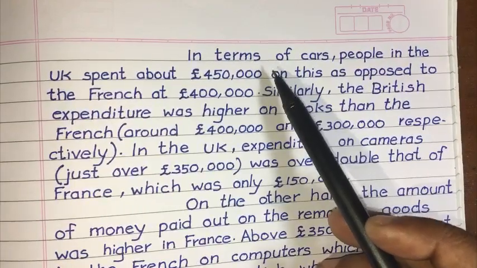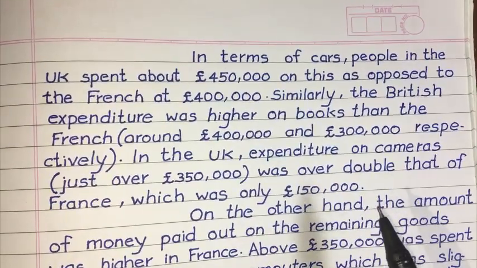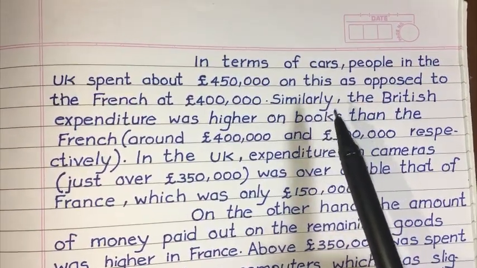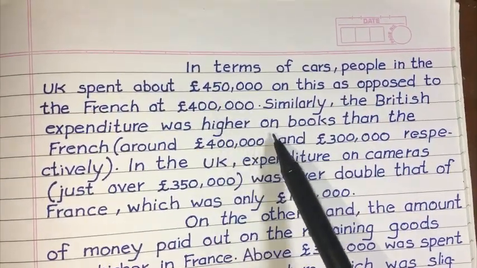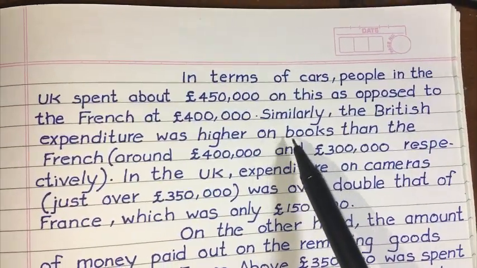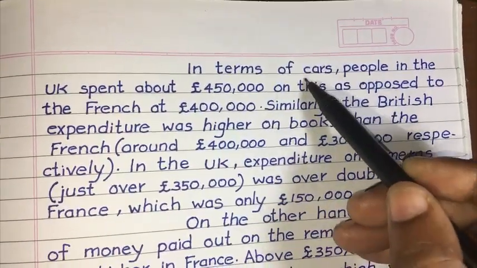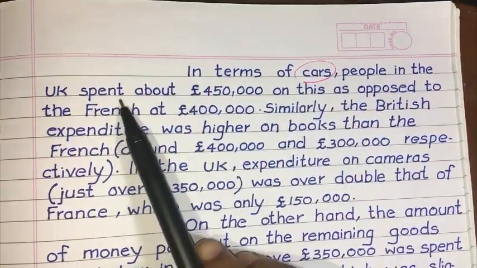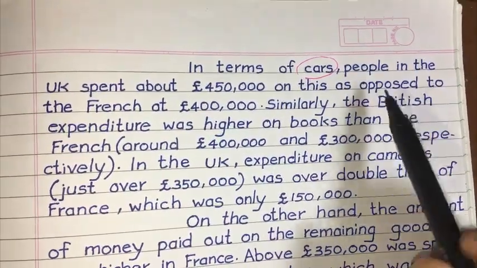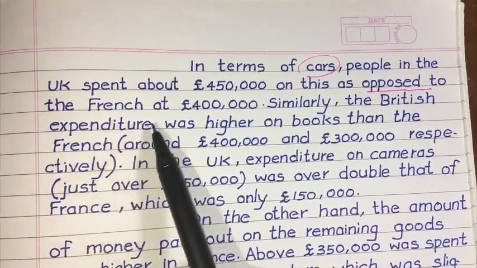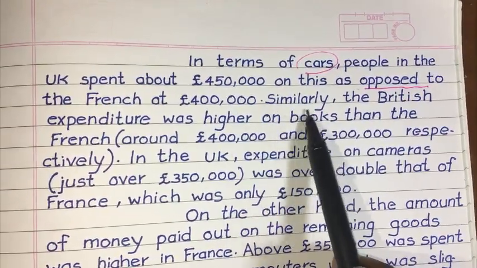Now we have seen the overall idea of the bar graph over the first two paragraphs, I mean the introduction and the body. Now we have to move to more details, in the sense that we have to mention exactly how much they have spent and on what items. So in this paragraph, let's see how we can write that. In terms of cars, people in the UK spend about £450,000 on this as opposed to the French at £400,000.